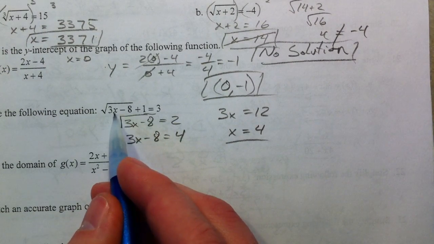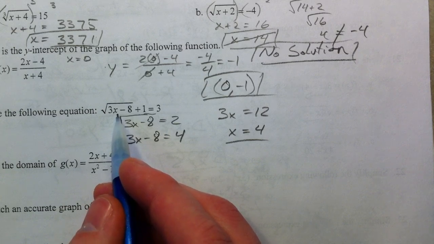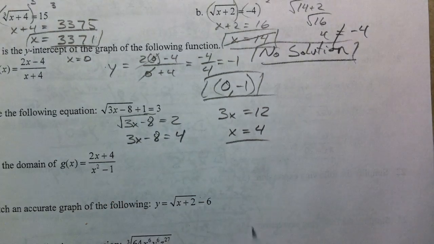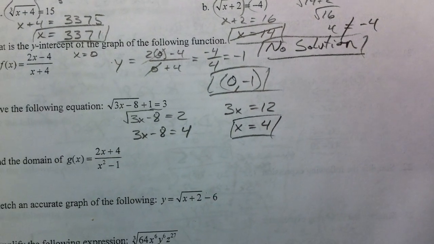So you can plug it back in. 3 times 4 is 12. 12 minus 8 is 4. Square root of 4 is 2. 2 plus 1 is 3. And so, indeed, it checks out.